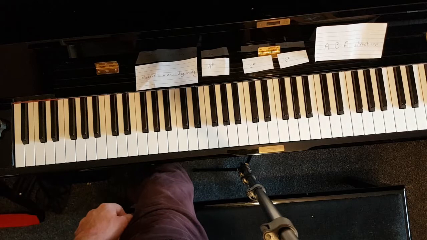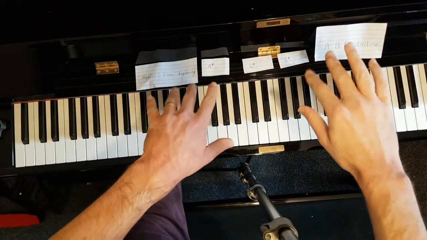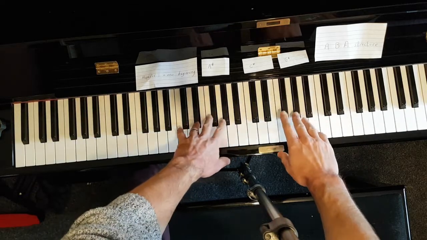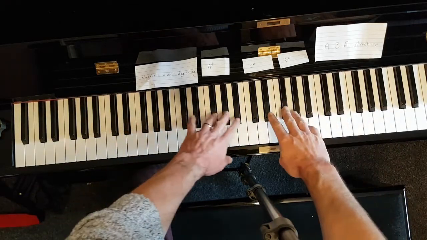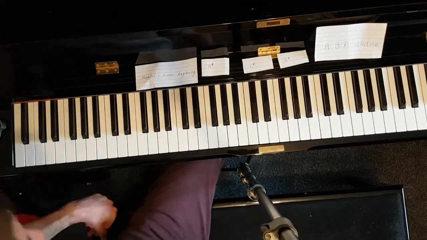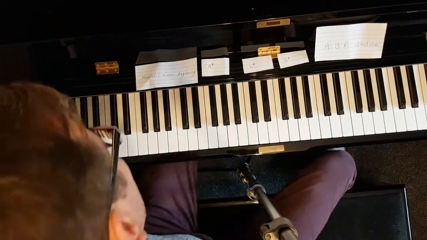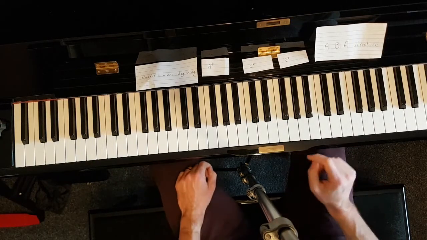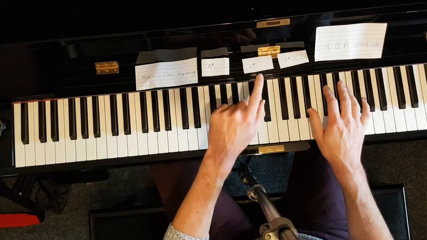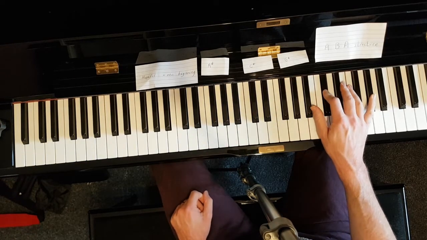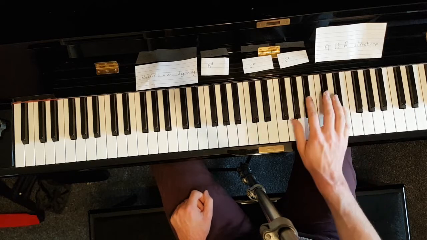Right, what I've done, I've just moved, I'm going to be sitting down at the piano. Just want to check that you can actually see my hands. Yeah, I think so. Okay. So, I've got the notes A sharp, C sharp and G sharp. I could play it down here.